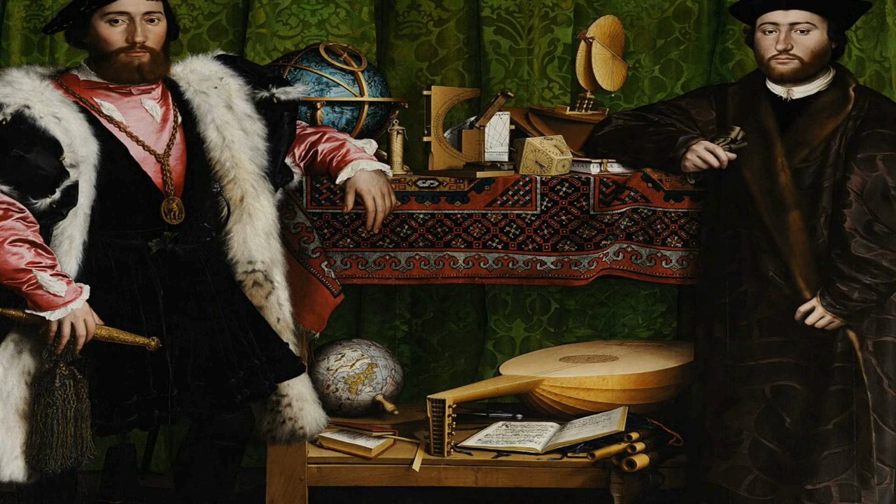Central to the composition is a two-tiered table, covered with a sumptuous oriental carpet and laden with scientific and mathematical instruments. Among these are a celestial globe, a terrestrial globe, a quadrant, a torquetum, and a polyhedral sundial. Each item is rendered with painstaking accuracy, reflecting the Renaissance fascination with measurement, navigation, and the expanding frontiers of knowledge.